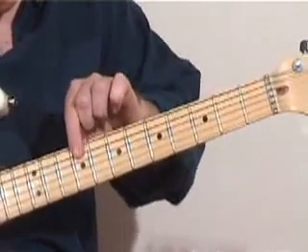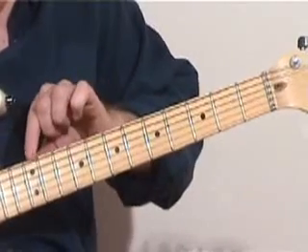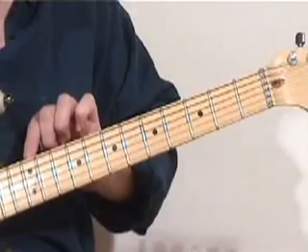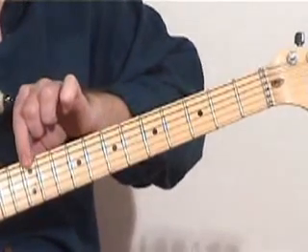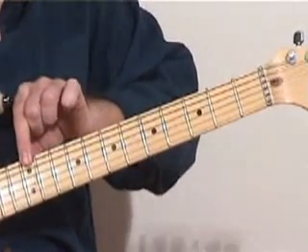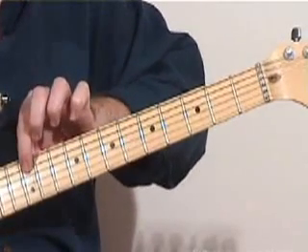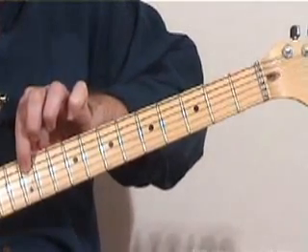And of course, if you remember from earlier on, at the 12th fret, these notes are the same as the open string. So this was an open E on the 6th, and this is a higher E, an octave higher at the 12th. This was an open A on the 5th, and this is an octave higher at the 12th as another A.